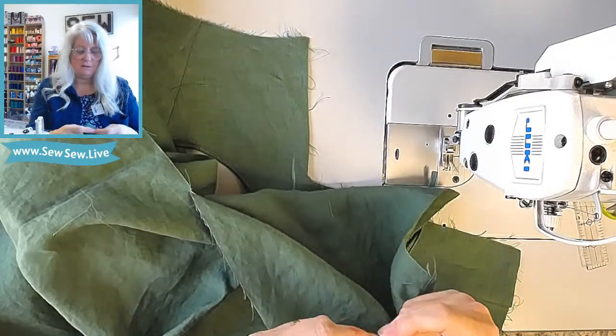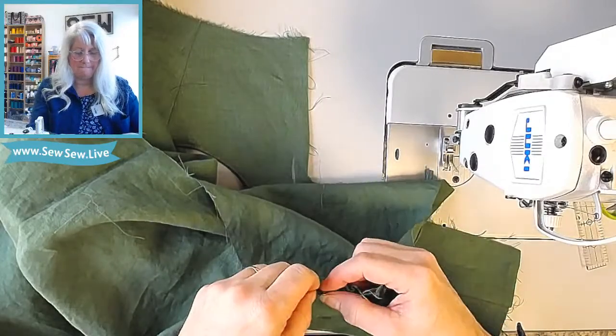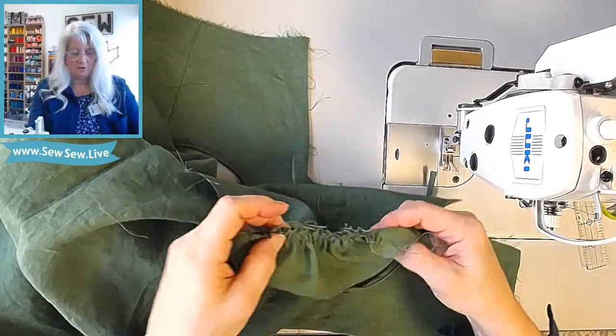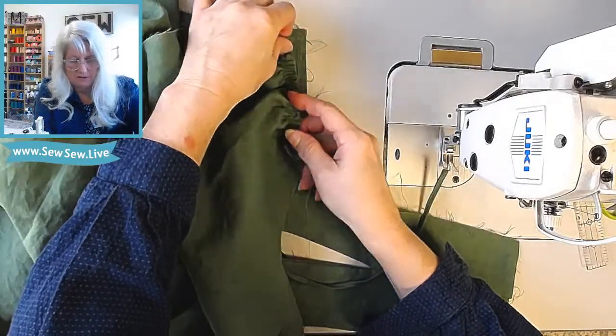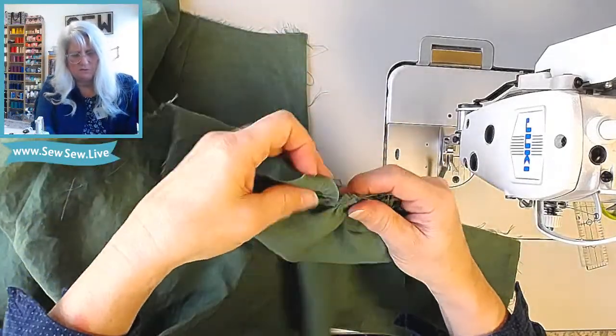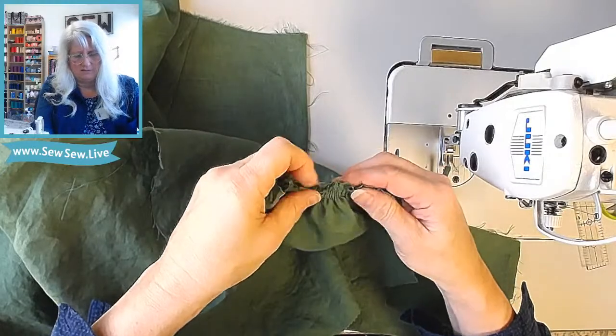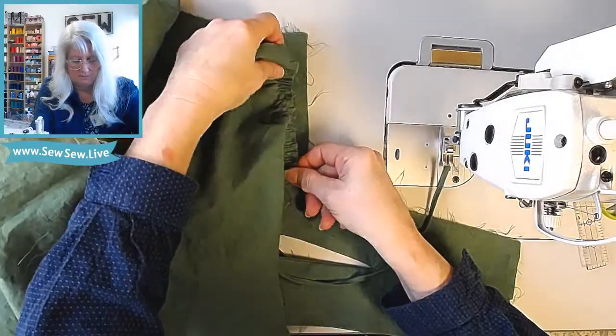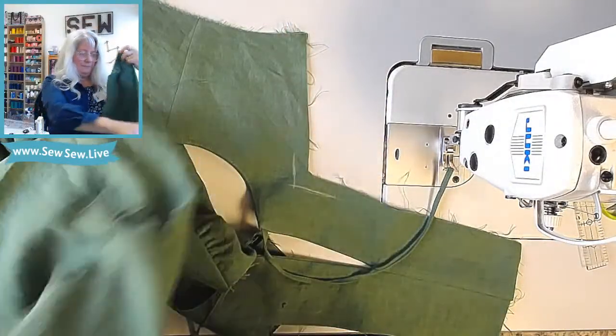But that's what they would have done back then. They would have hand sewn. And sometimes it's just about the process, right? All right. Oh, how did I do this one so much more? So it doesn't look like more than the other side. Wow, okay.